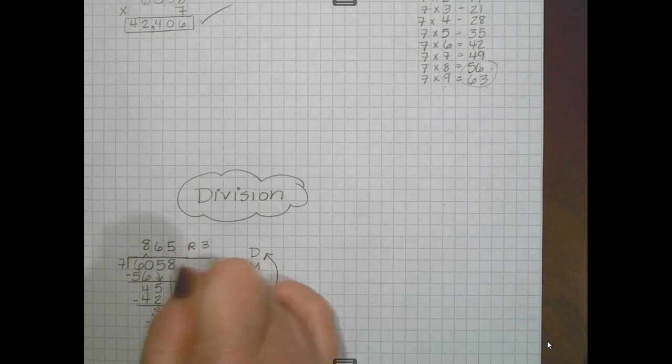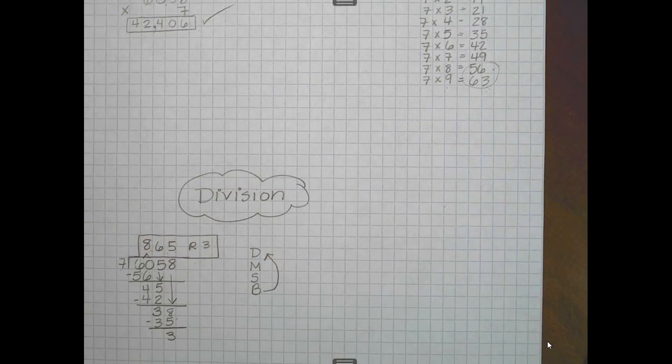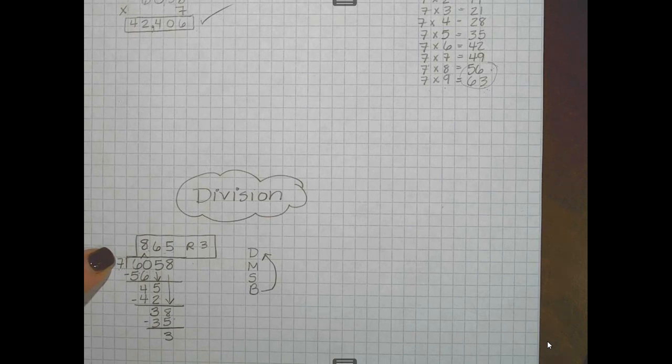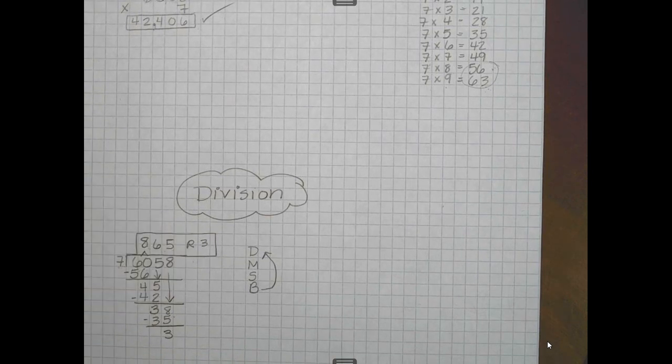And then stop for a minute and think about what your answer means. It means that if you have 6,058 of something and you're making 7 equal groups, because division is dividing into equal groups, you're going to have 865 in each group of 7. And then there's going to be 3 left over that you're not going to be able to put in a group. Okay, so you got to understand what your quotient means. It means that we can make 865 groups of 7, and we would have 3 left over. That wouldn't be enough to make another group.